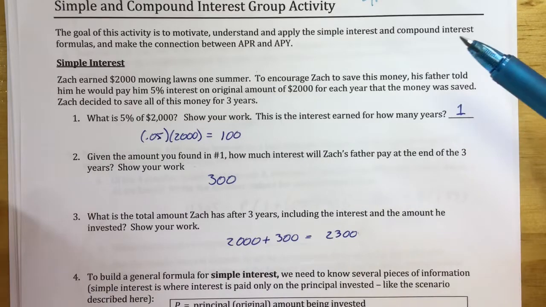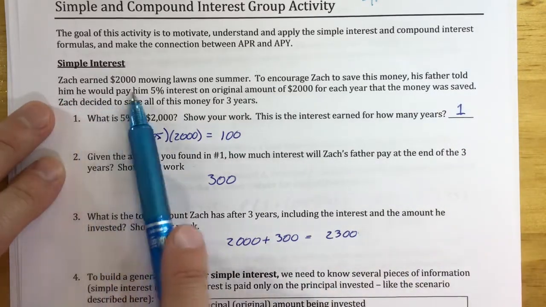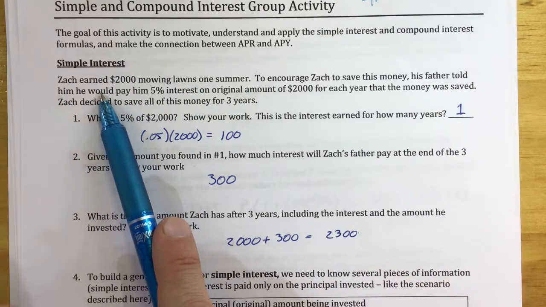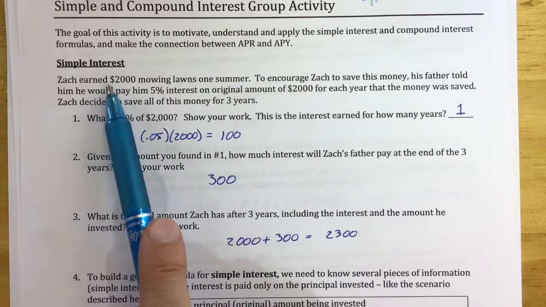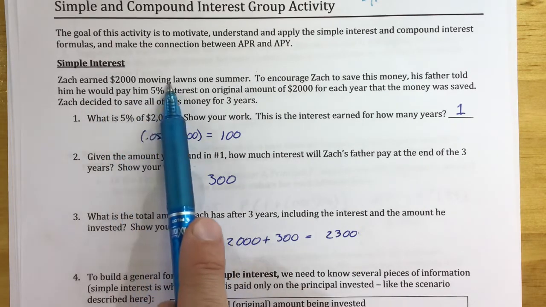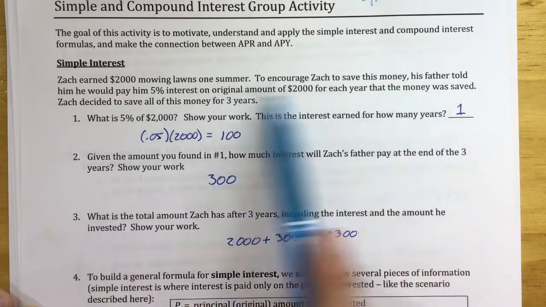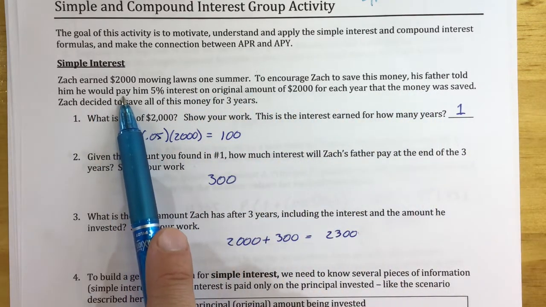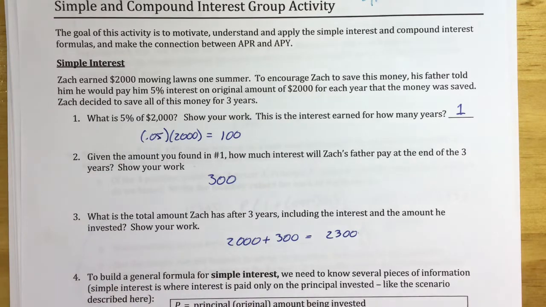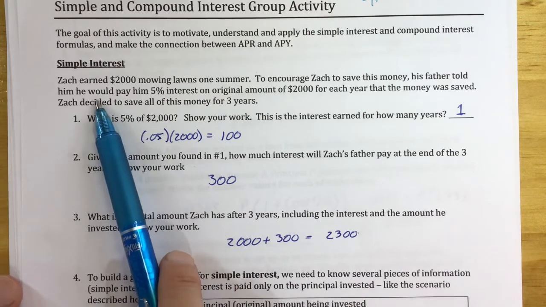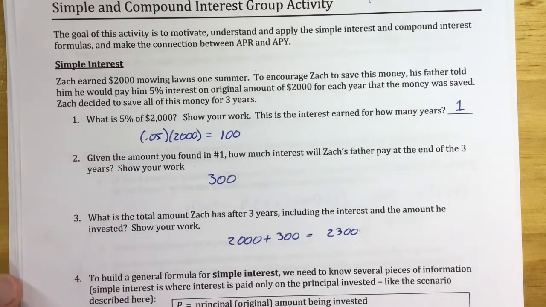All right, so for the first problem, we got Zach. Actually, I haven't read the problem recently, I just did the math. He earned $2,000 from mowing lawns, and he's encouraged to save his money. So his father told him that he would pay him 5% interest on the original amount of $2,000 if he would save that with the dad, so instead of going to a bank. Anyway, it sets up for a decent problem here. Maybe Zach is a really young kid that did all this.